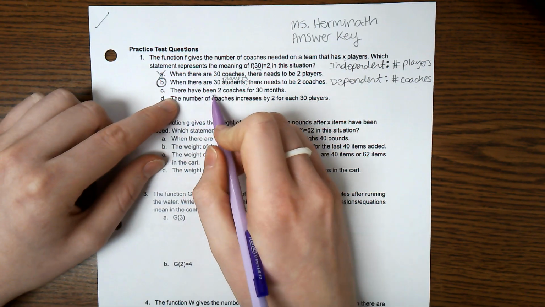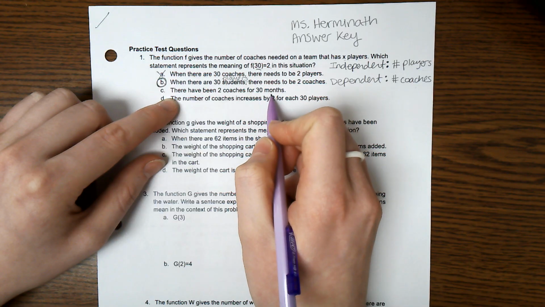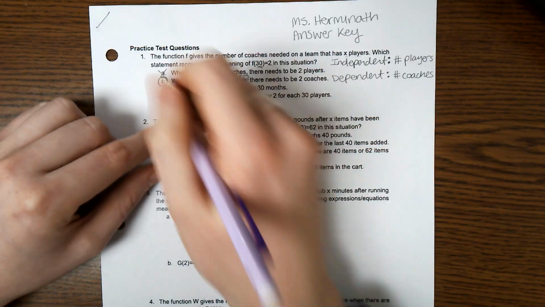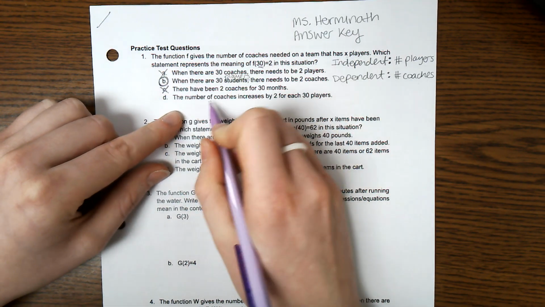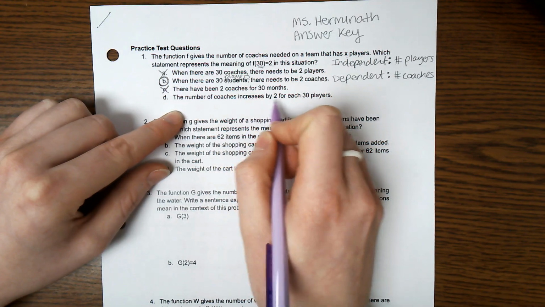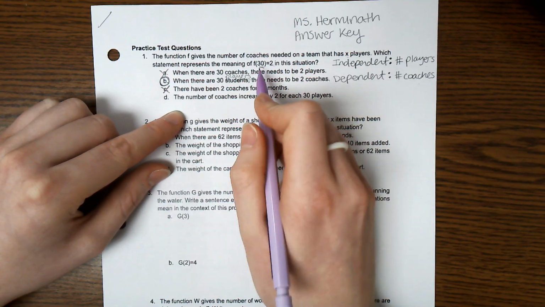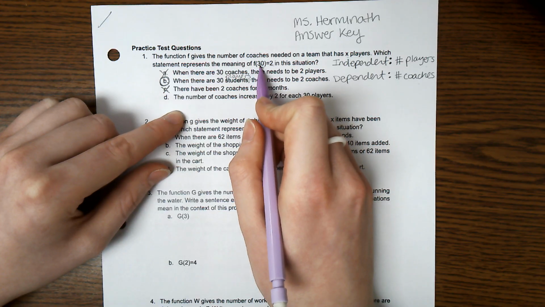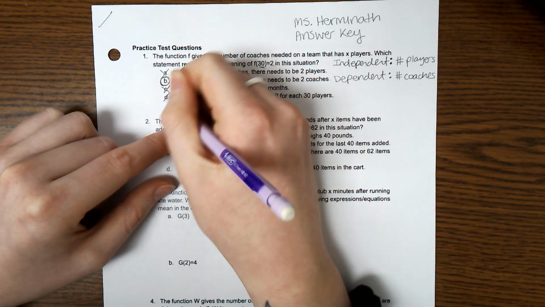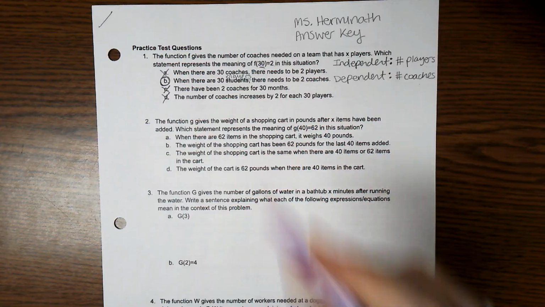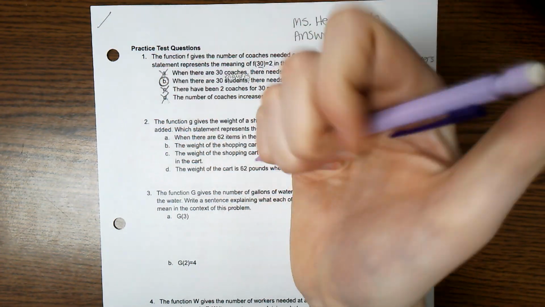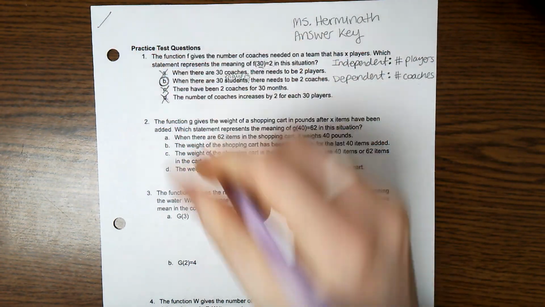Here, there have been 2 coaches for 30 months. Well, this has nothing to do with months, so definitely not that one. And the number of coaches increases by 2 for each of the 30 players. At no point did it ever say that either, right? Input was players, output was coaches. So just B.